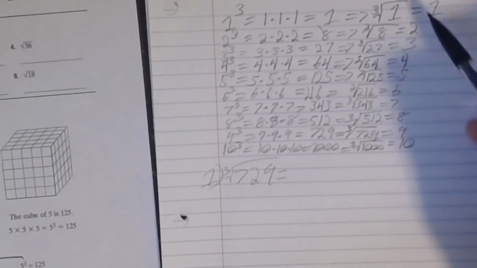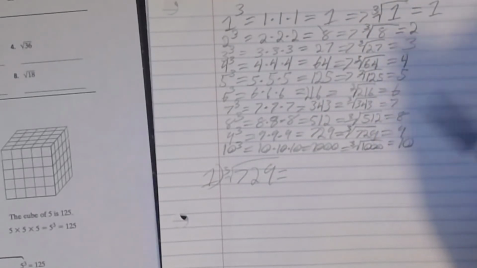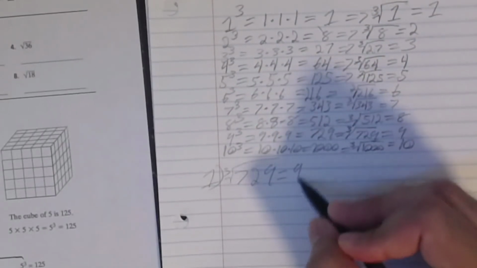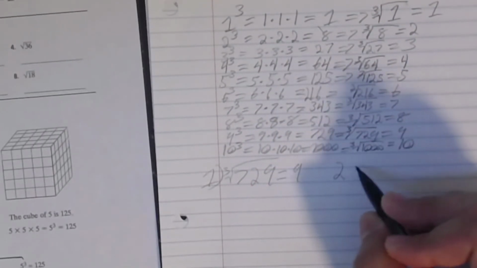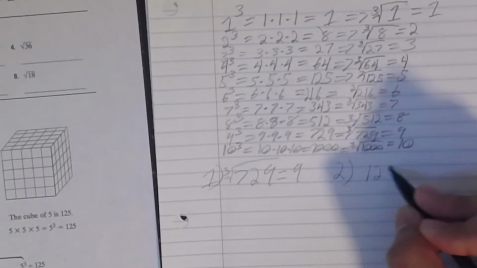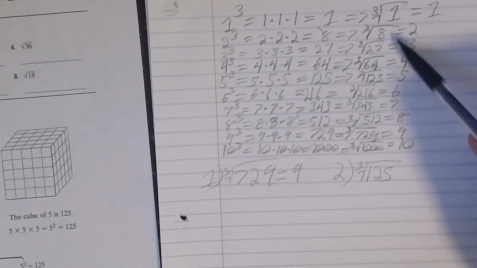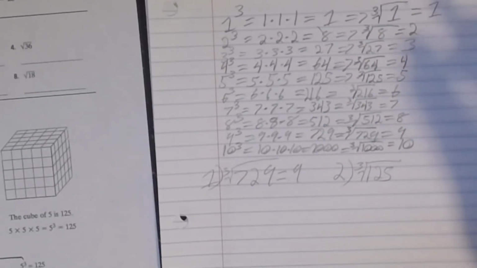Can we find it? Well look, boom, there it is. It is a 9. It's asking you to find the cube root of 125, which means this. So let's find it. It is 5.